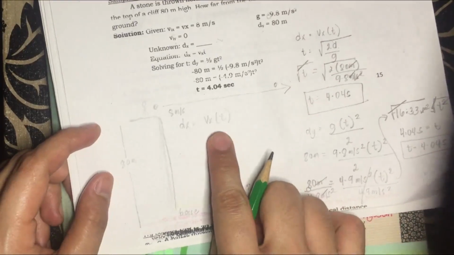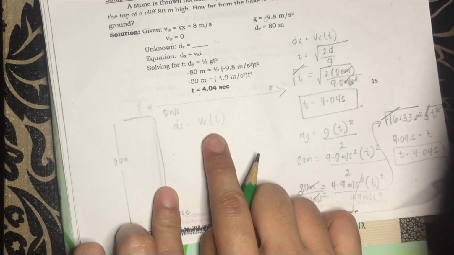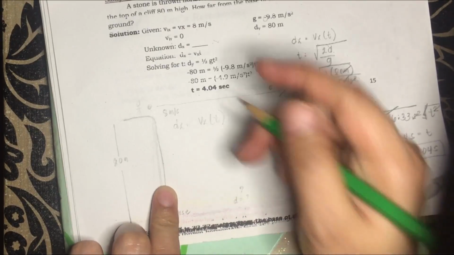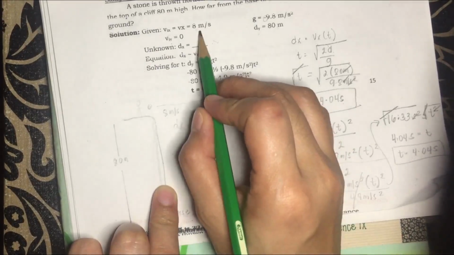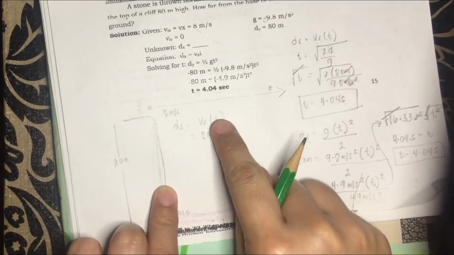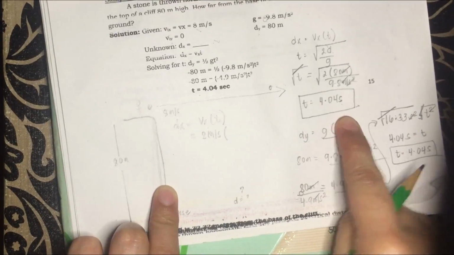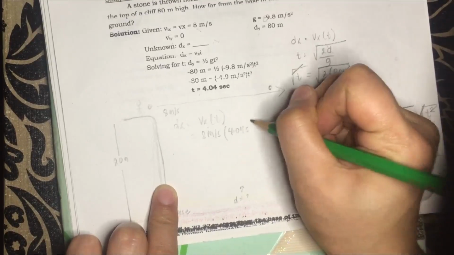Okay, ito yung pinaka-original na formula, or ito yung gagamitin natin para ma-solve natin yung distance. So, our vx is 8 meter per second times the time na compute natin, which is 4.04 seconds.